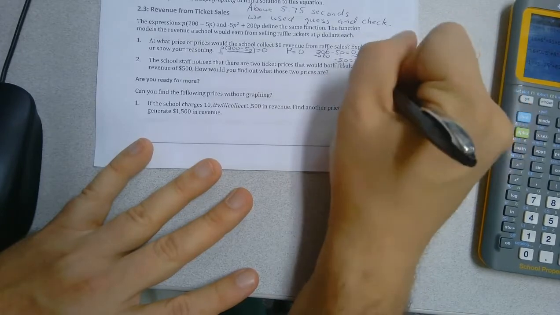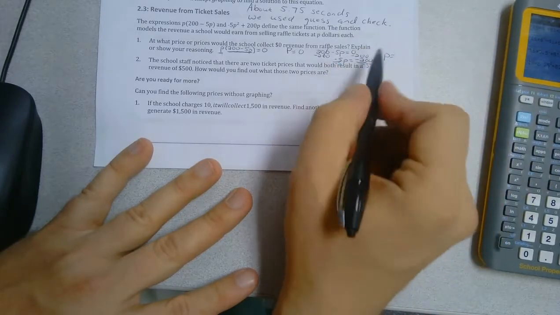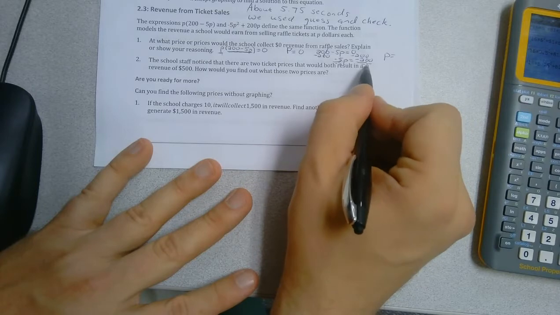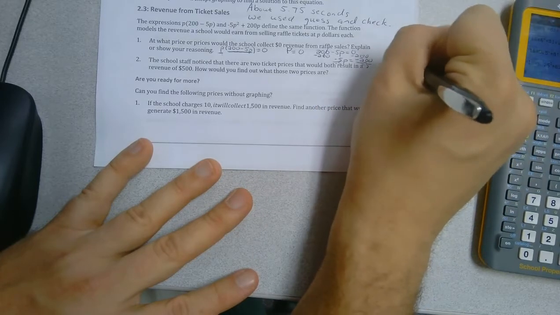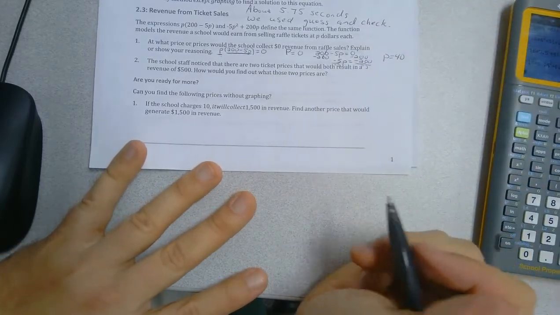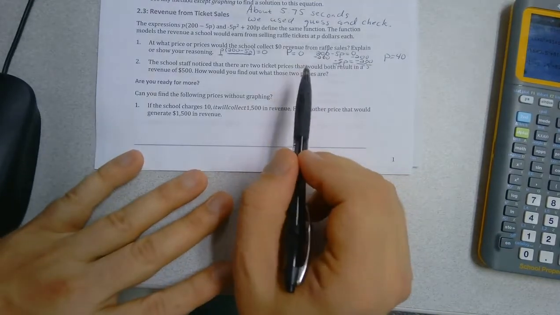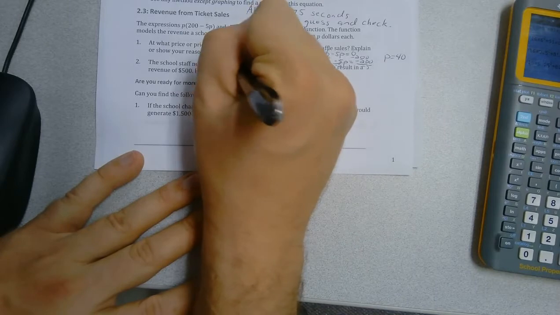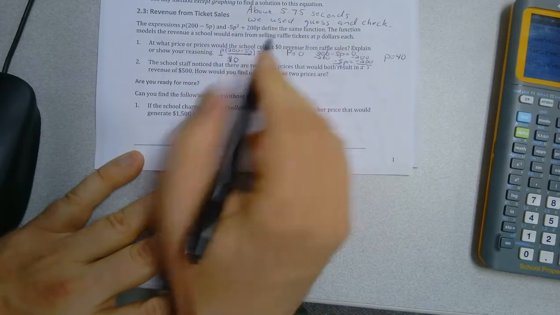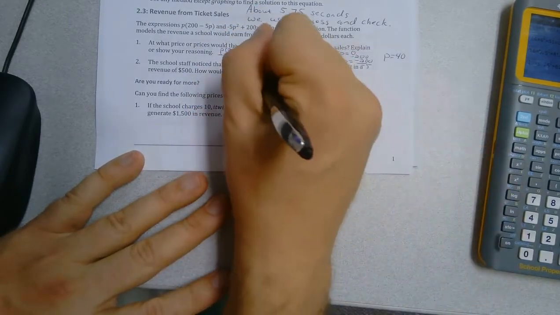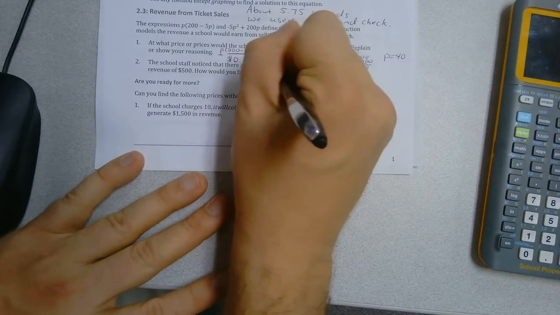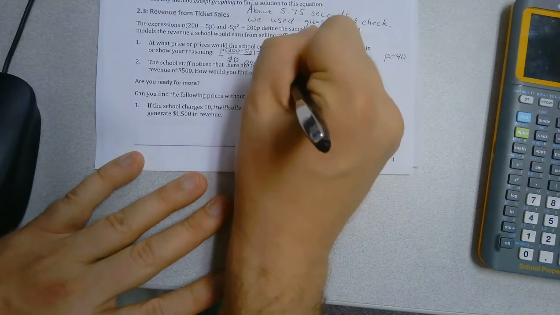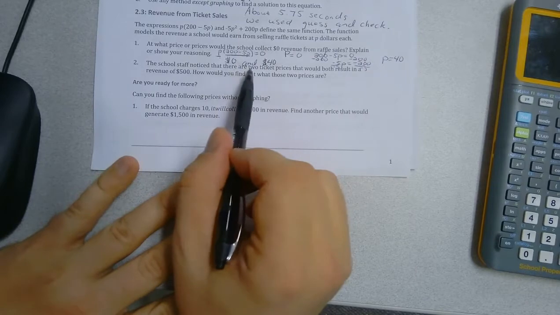And I get P is equal to 40. So we have two prices to answer our question. $0 would bring in $0 in revenue, and $40 would bring in $0 in revenue.